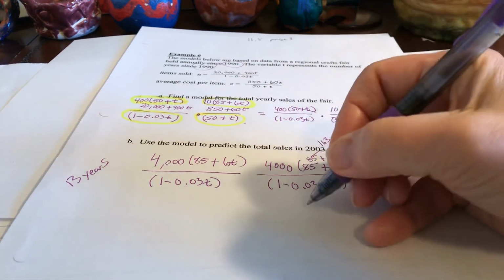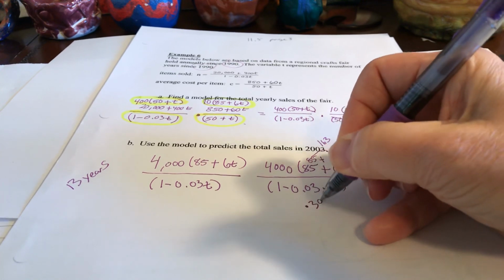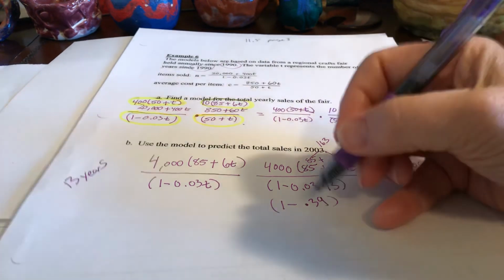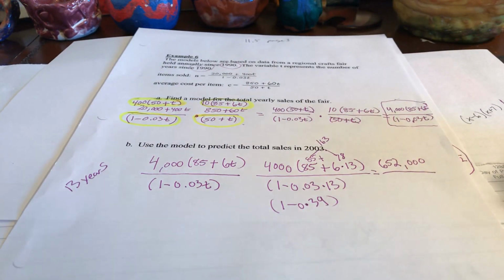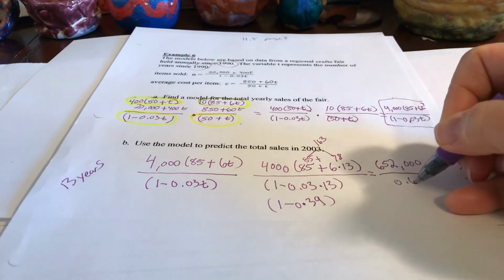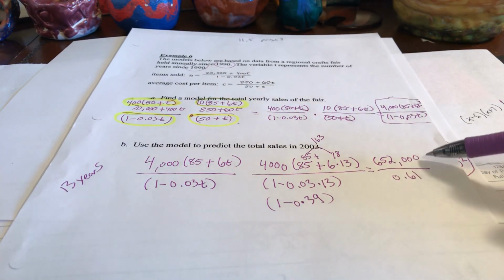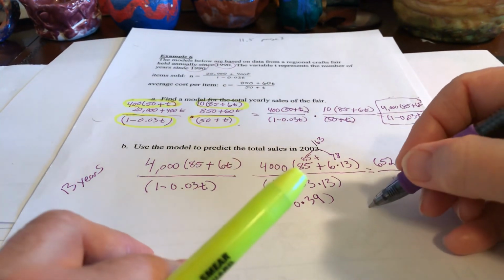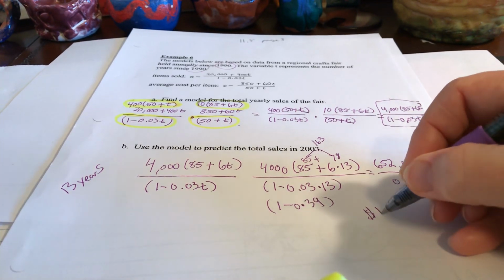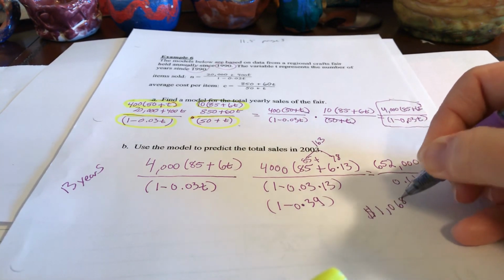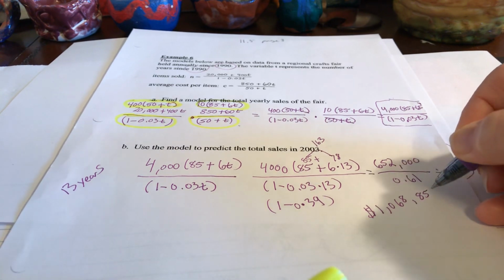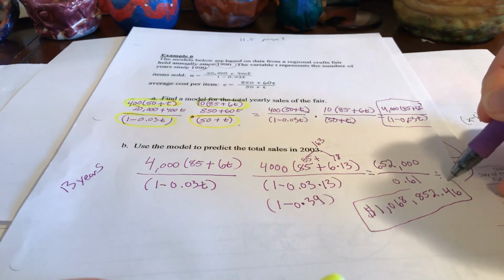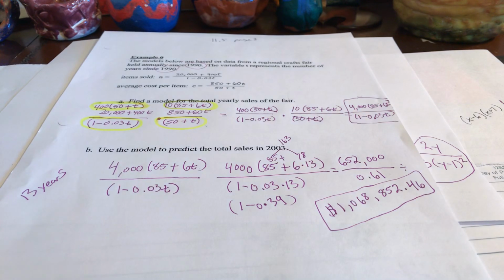So 0.03 times 13 is 0.39. 1 minus 0.39 is 0.61. 652,000 divided by 0.61 is a whopping $1,068,852.46 if I were to round to hundredths, because this is money. How much in sales?